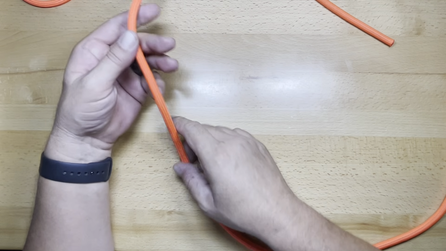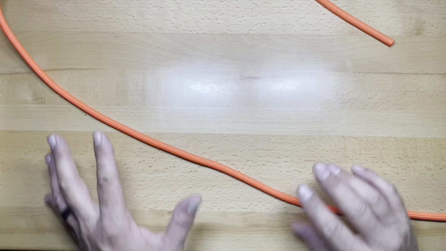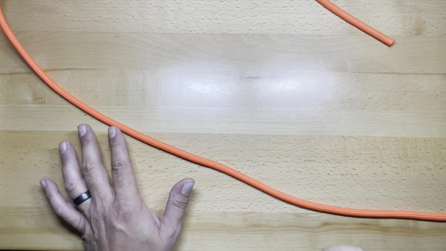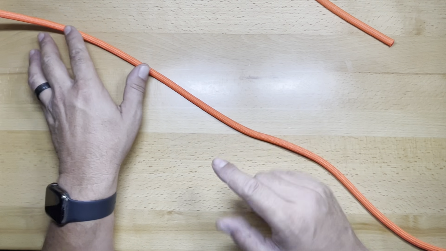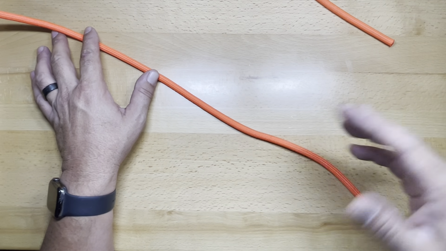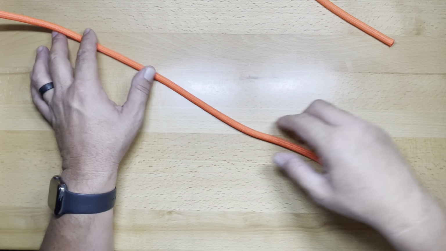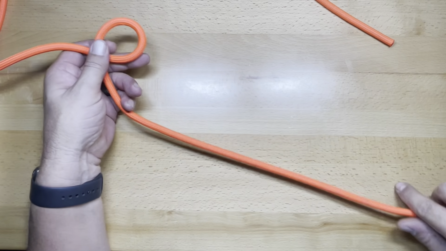Now the next version that I'm going to show you is really similar to the Portuguese bowline. It's called the French bowline, and it has similar characteristics where you can tie it both in the splayed and in the double loop version. So we'll start by making our nipping loop.